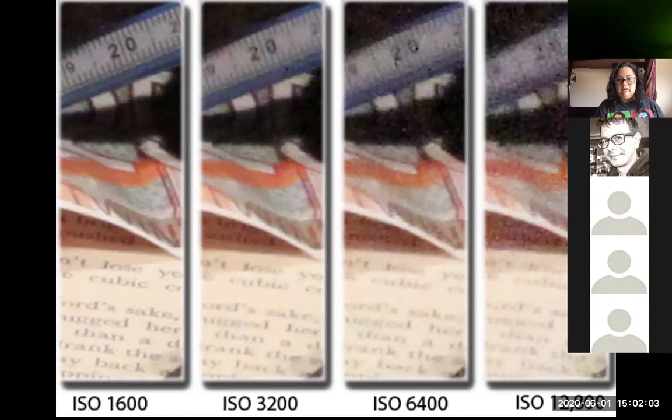Newer and higher end cameras look much, much better at the higher ISO ratings than this. So my camera, this is a Nikon D7100. It's a little older now.